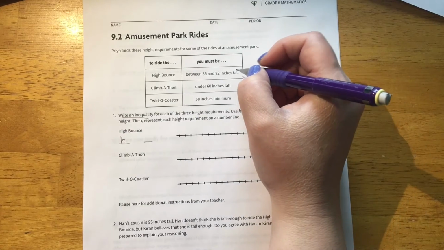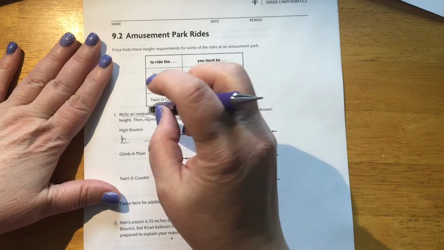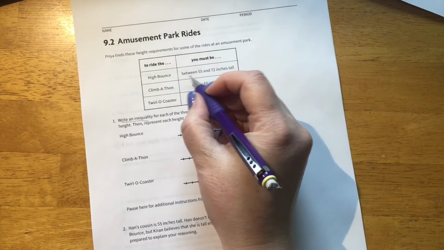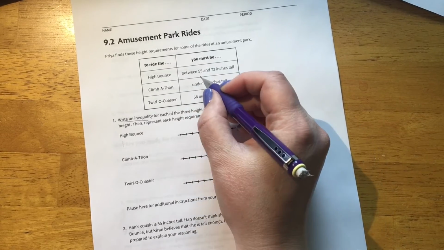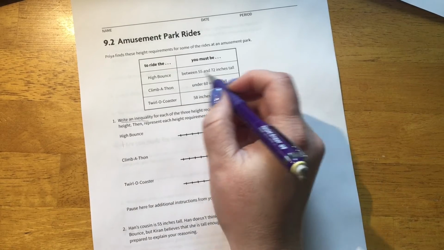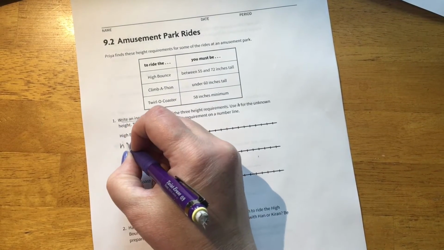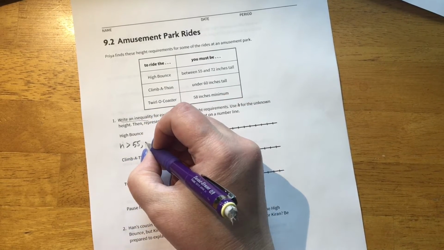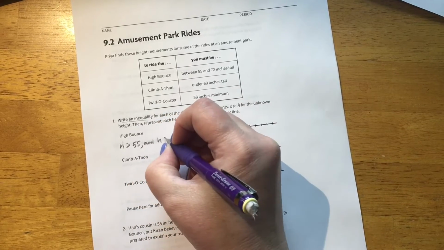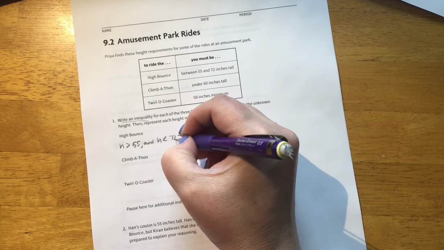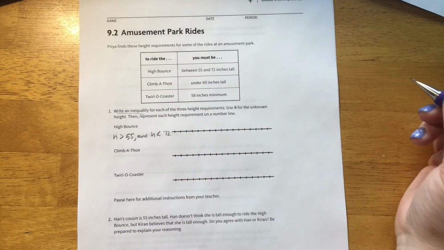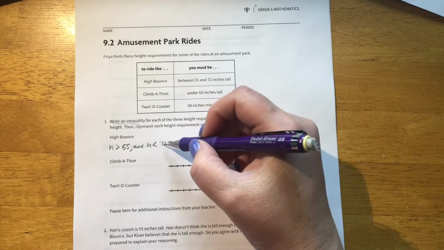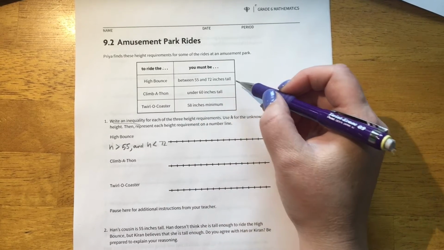Okay, so for the high bounce, our height has to be between 55 and 72 inches tall. That means I have to be taller than 55, but shorter than 72. So that might take 2 inequalities, right? H has to be taller or greater than 55 and H has to be less than or shorter than 72. Does that make sense to everybody? I had to be taller or greater than 55 inches, but I had to be less than or smaller than, shorter than 72 inches tall.